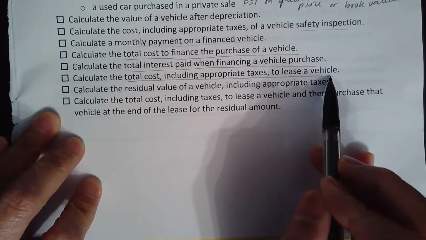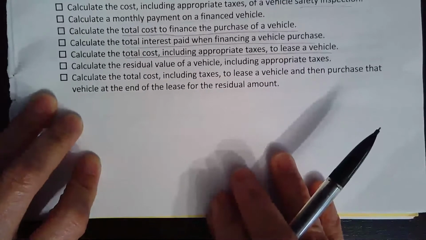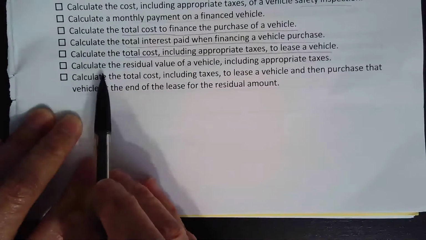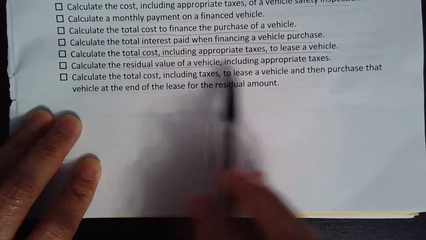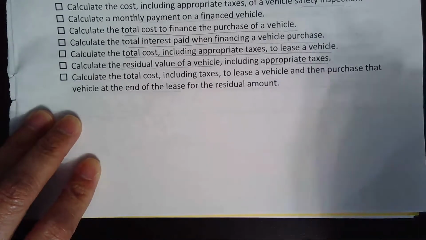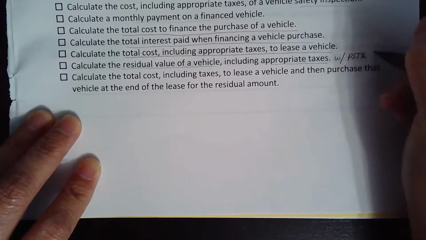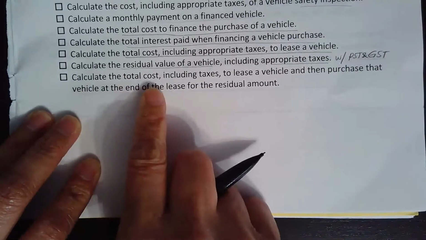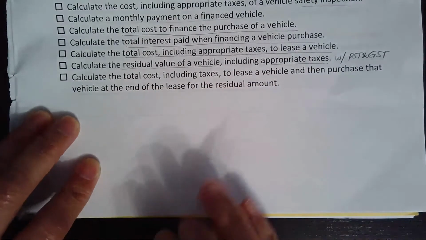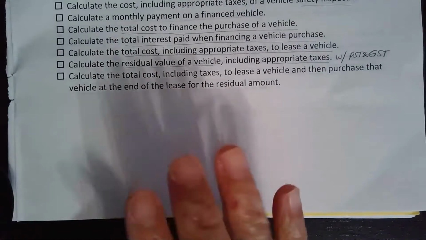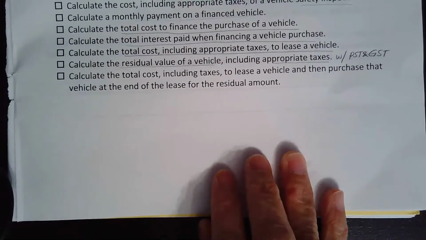So we're looking at leasing in this case, how much it would cost, and then calculate the residual value of a vehicle, including appropriate taxes. Appropriate taxes there means PST and GST. Calculate a total cost including vehicle purchase, leasing a vehicle, and then purchasing that same vehicle. All of that is the summary of what we talked about in terms of vehicle finance.